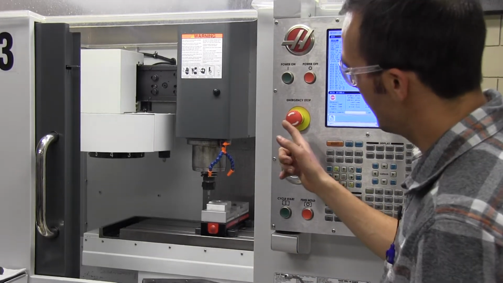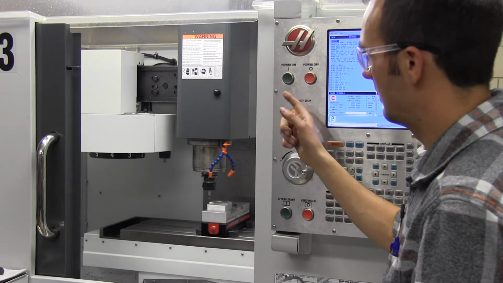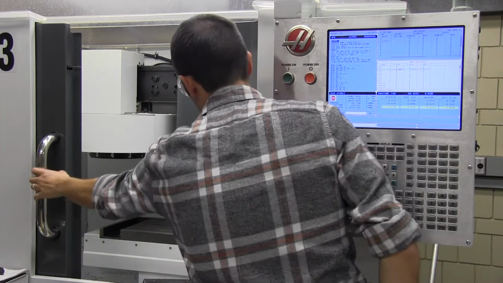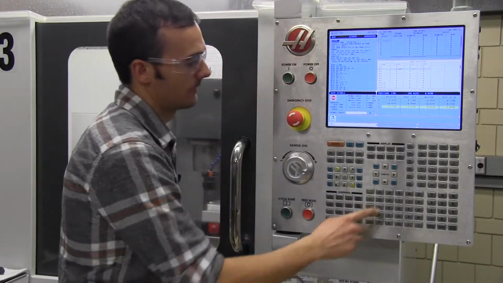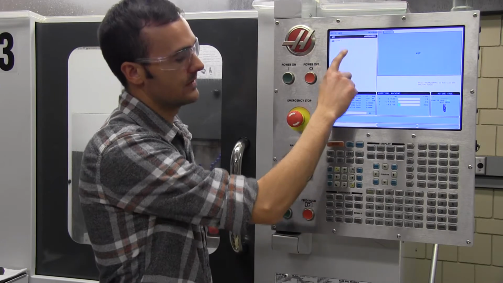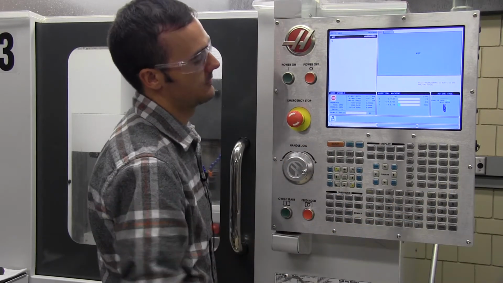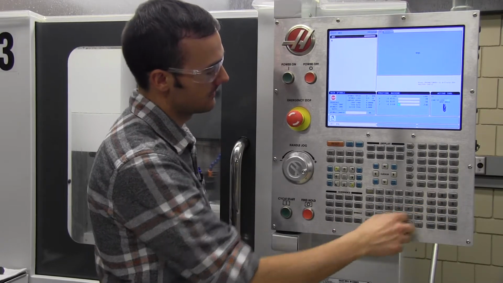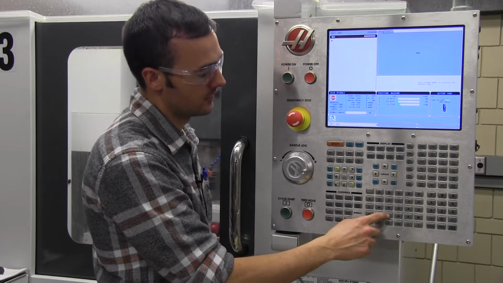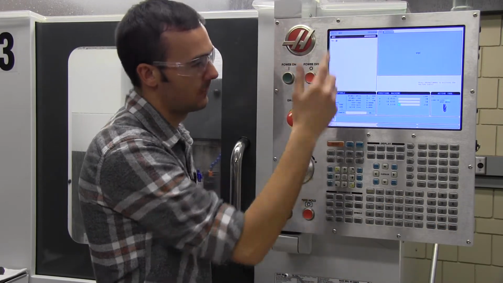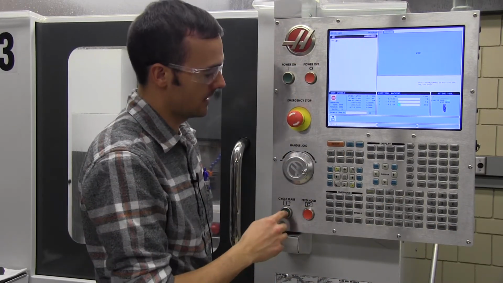I want to grab my spot drill. So that's tool number 1. So if I close my door, I'm going to press the MDI button. We want to erase this program. So we're going to say erase program. We want to tell it to do a tool change. So M06. And we want tool number 1. So we're going to say T01. Enter. You can see it populates in the dialog box.